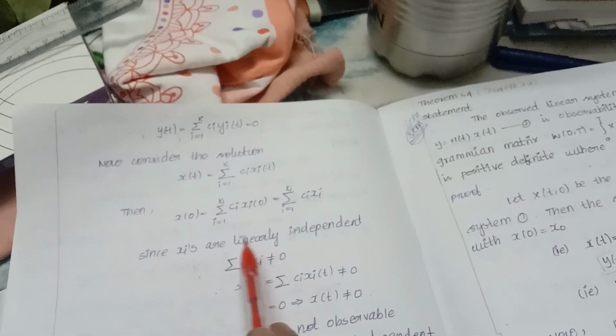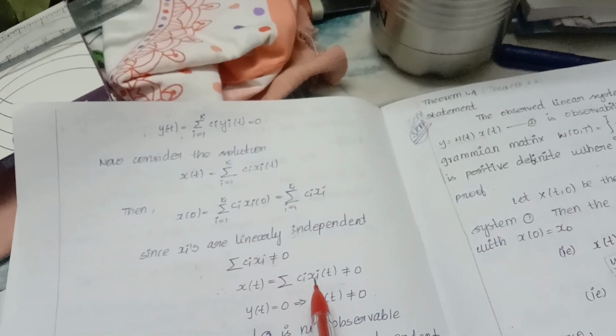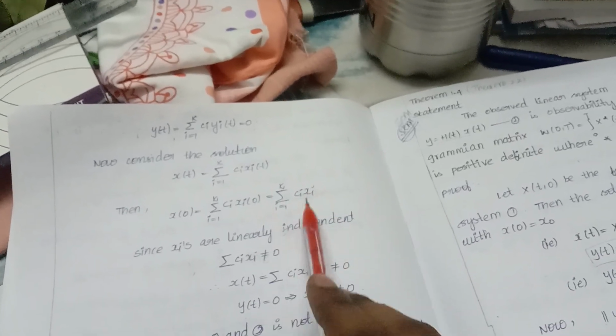So x(t) equal to summation of ci xi(t) is not equal to 0. Definitely it has some value.